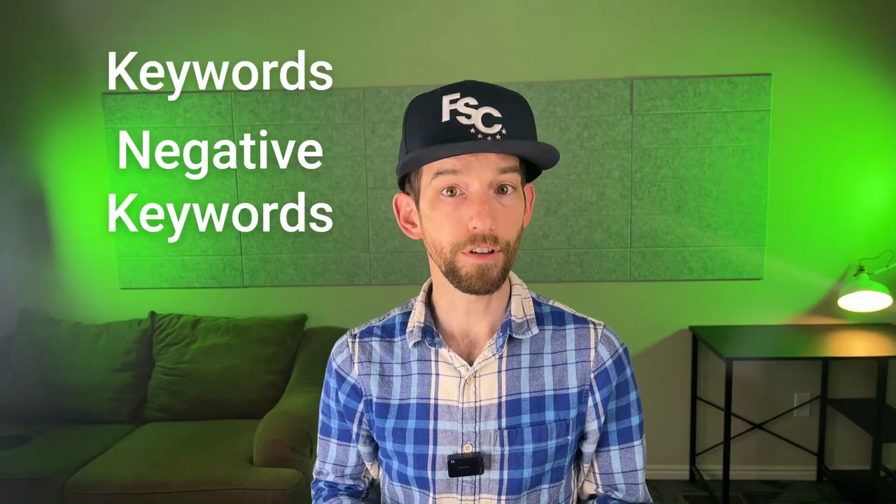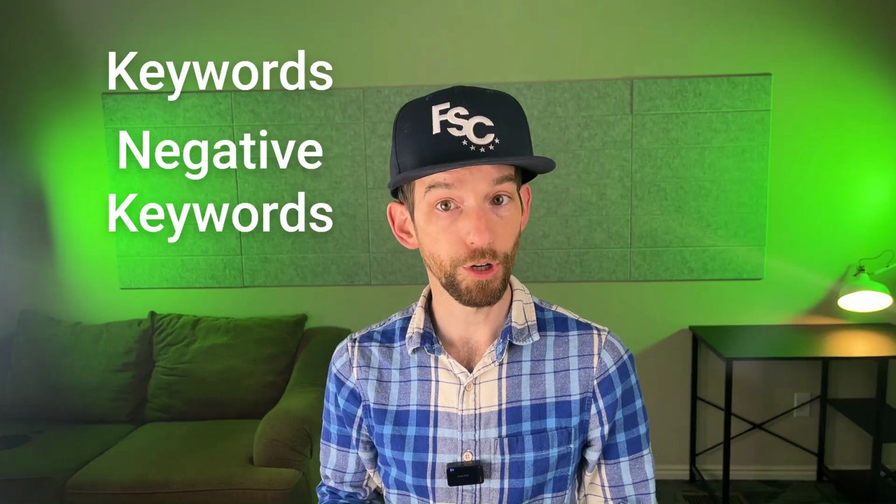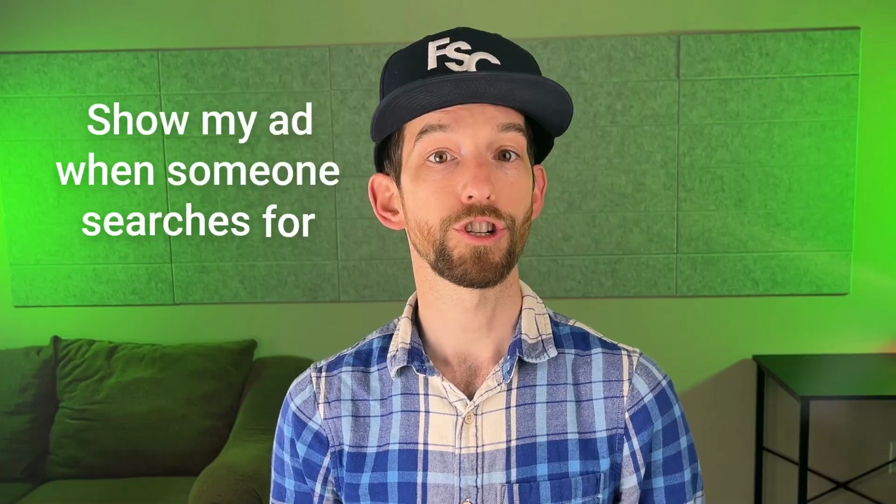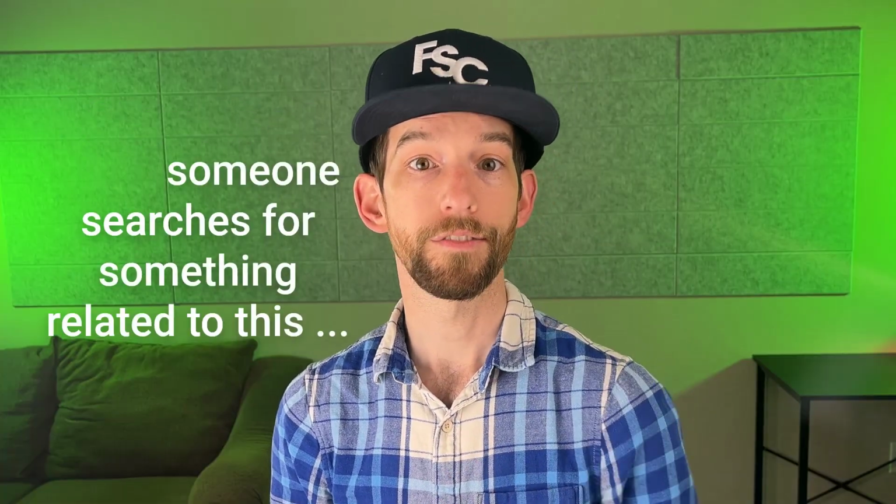At the ad group level, you have a set of keywords, negative keywords, those are specifically keywords you do not want to show up for, and search terms. Keywords and search terms sound like the same thing, but they're not. Keywords are what you tell Amazon to target. When you add a keyword to an ad group, you're telling Amazon, show my ad when someone searches for something related to this. Search terms are the exact words that shoppers actually typed in when your ad showed up.